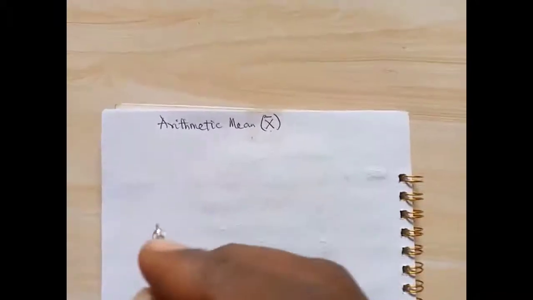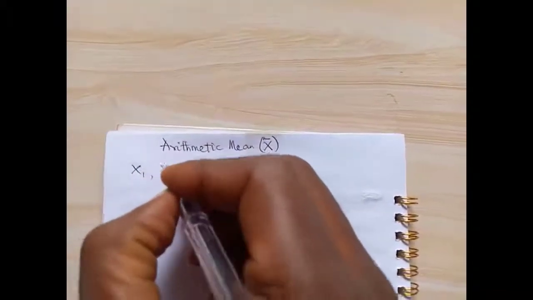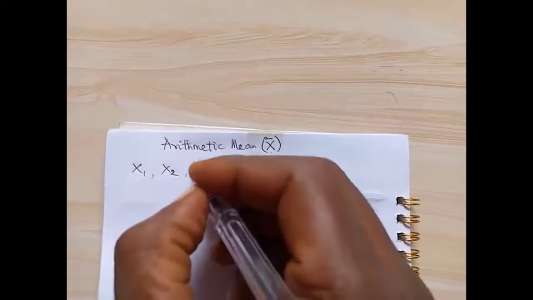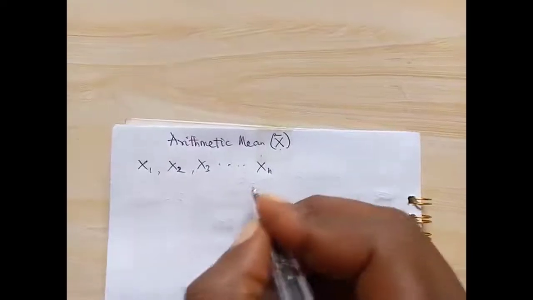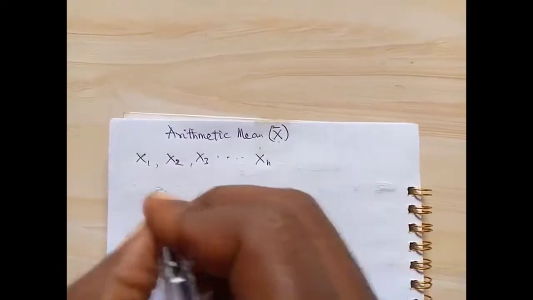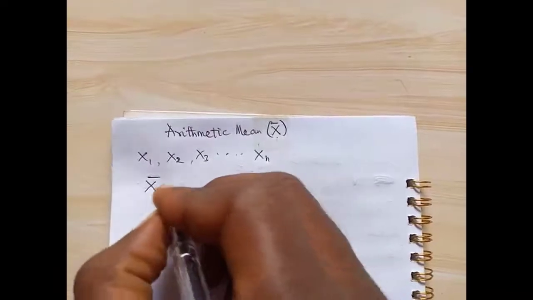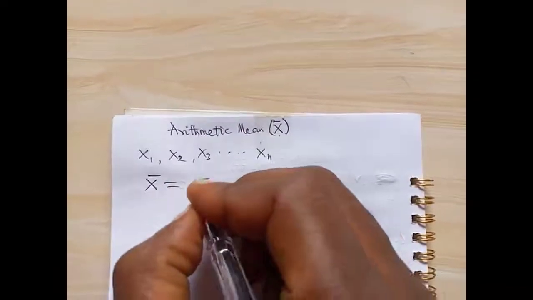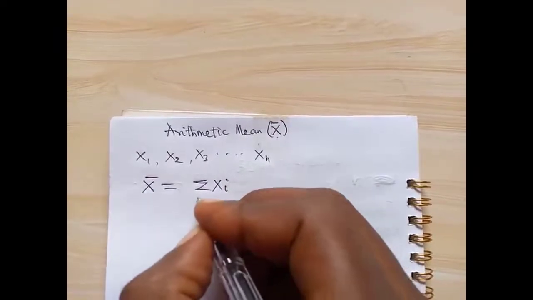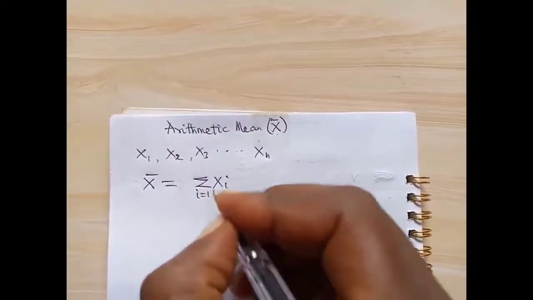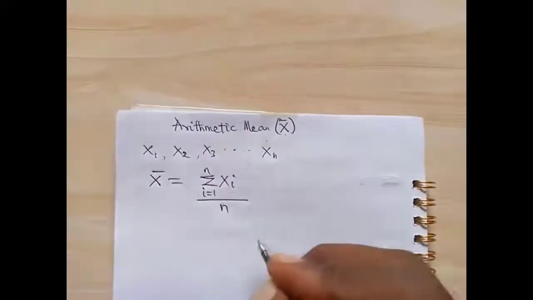For example, if we have numbers x1, x2, x3 and so on to xn, it doesn't matter how many. For us to calculate it, we have that x bar, the mean or average, is the summation of the individual items or observations starting from 1 to how many they are, n, over n.